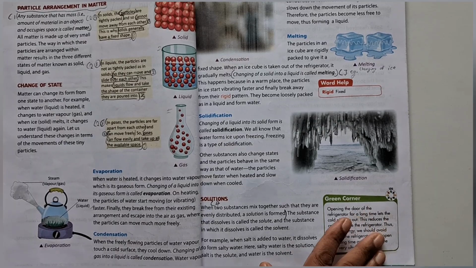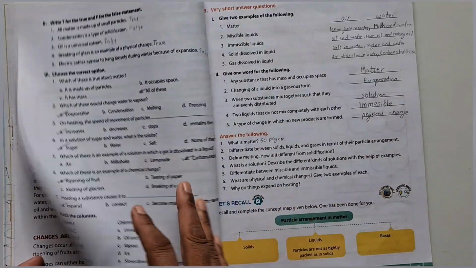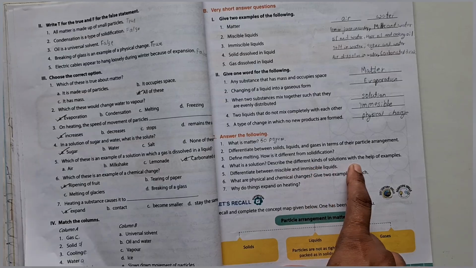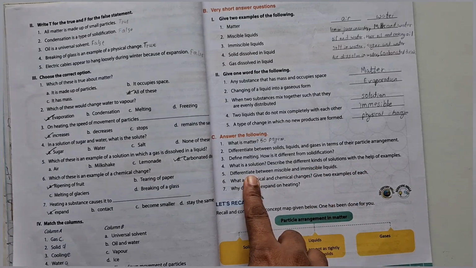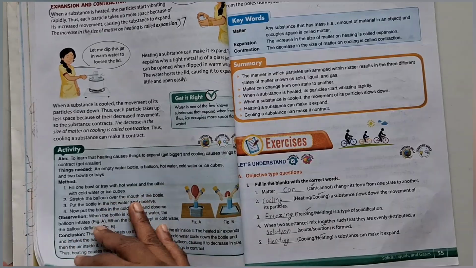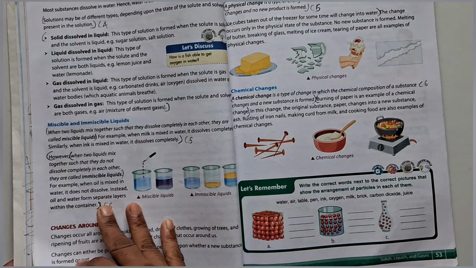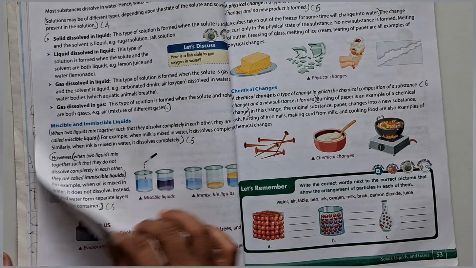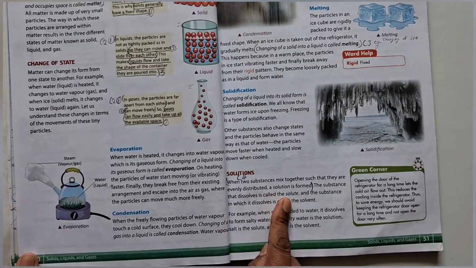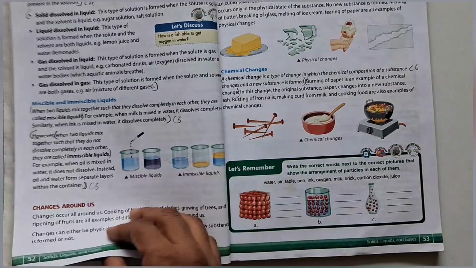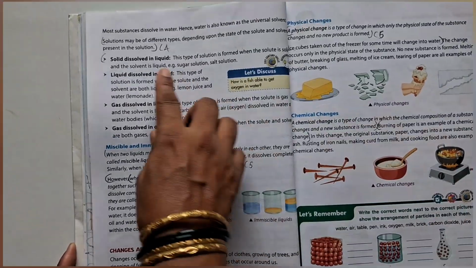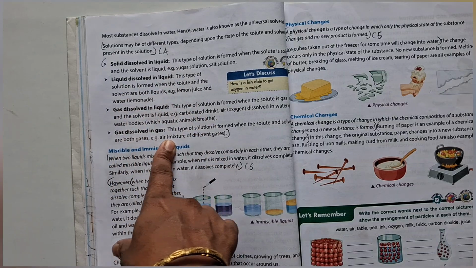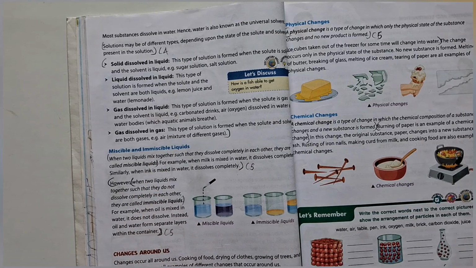Okay, next one, what is a solution? Describe different kinds of solution with the help of an example. What is a solution? Here is the solution. How many types of solution? Solid dissolved in liquid, liquid dissolved in liquid, gas dissolved in liquid, gas dissolved in gas. That's four types.